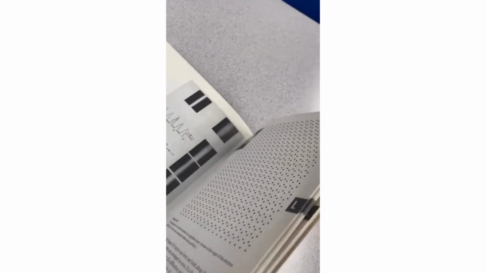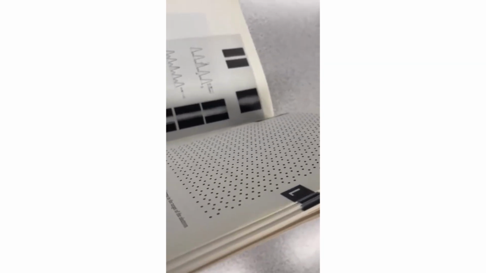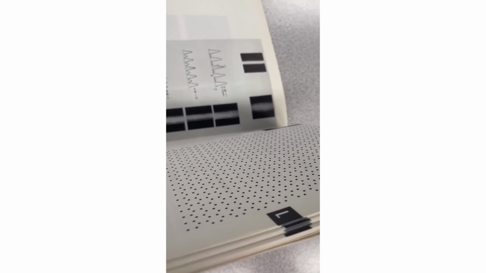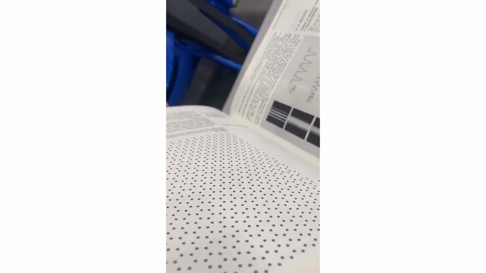So if you look at this array of dots at an angle, you can see they seem to form into lines, and as you move round, you can see that in almost any direction they form into lines like a grating.